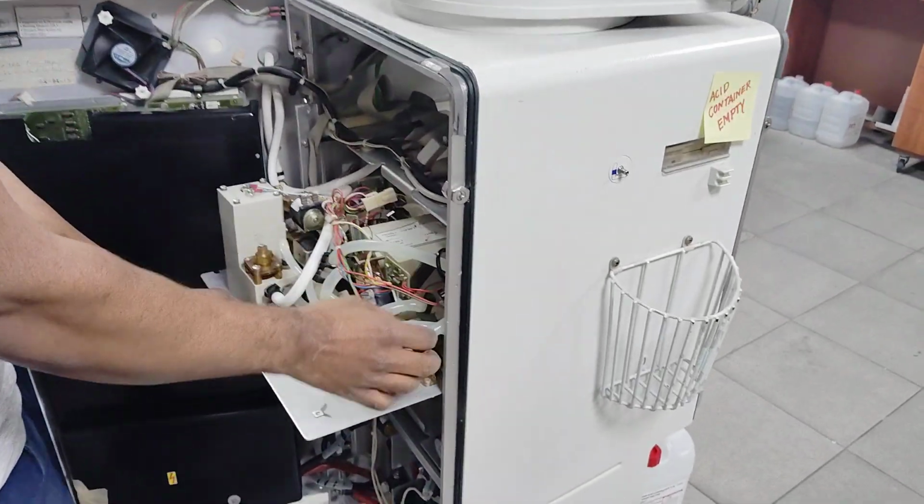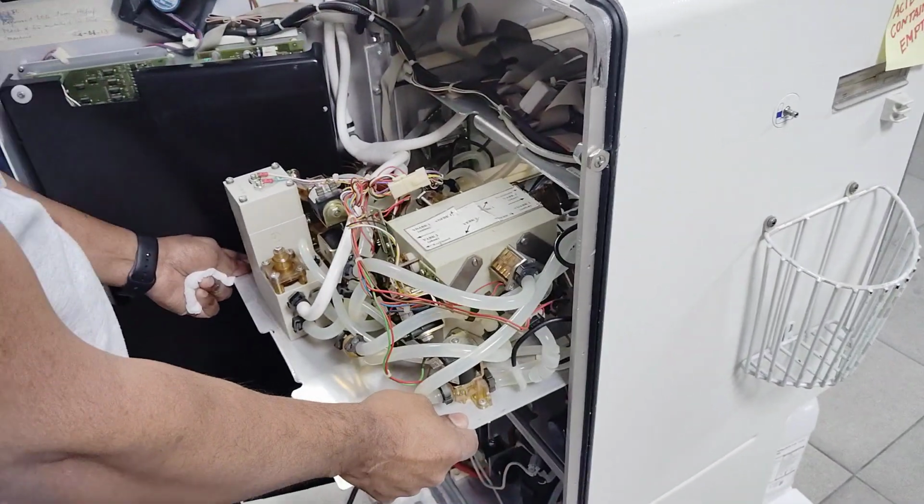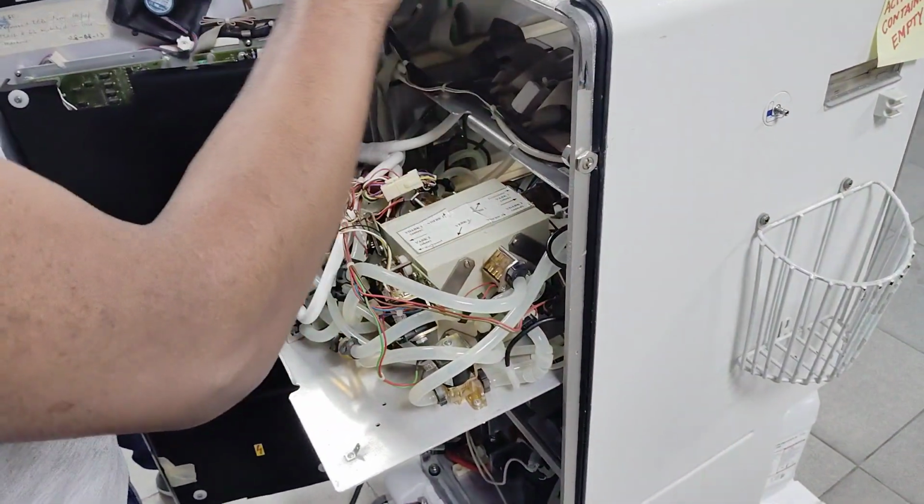As I told you already, again, one second, I will tell you this one. Whenever you are taking things out, you have to be careful, so as not to cause any problem in the machine itself.